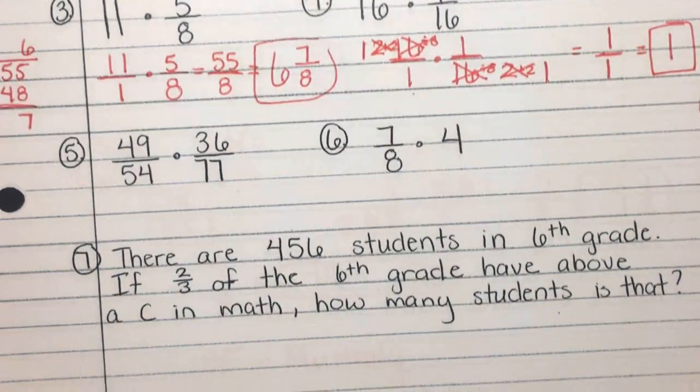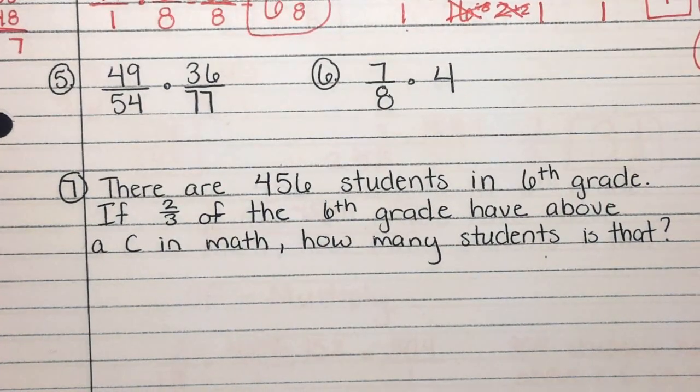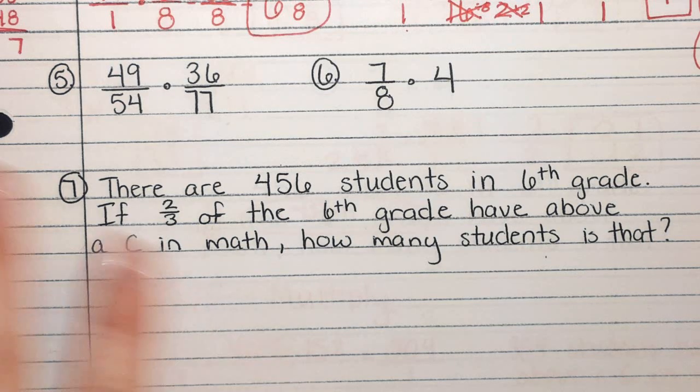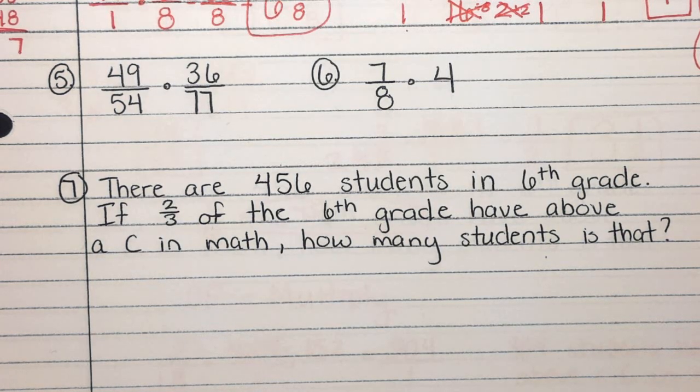Let's look at the next one. 49 over 54 times 36 over 77. What can I do to work this problem out to make it easier? Because I don't want to do 49 times 36. That's a big number that I got to multiply. I want to see if I can simplify. Do y'all see anything in here that's going to simplify? I'm not calling on y'all. All right. Anything on here that'll simplify?